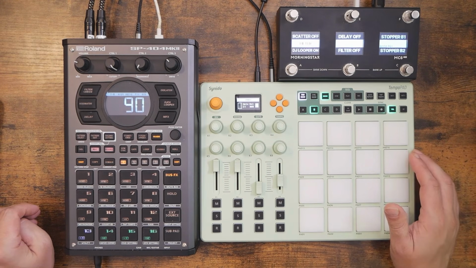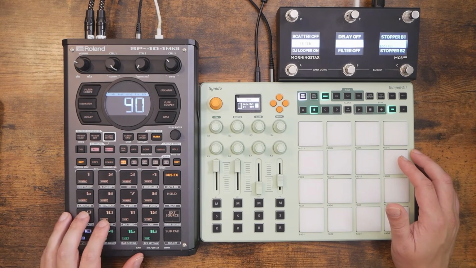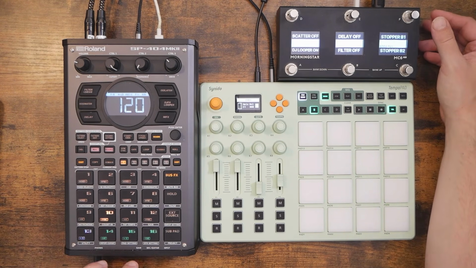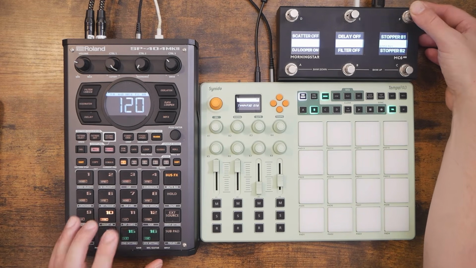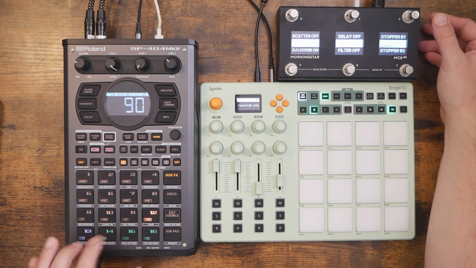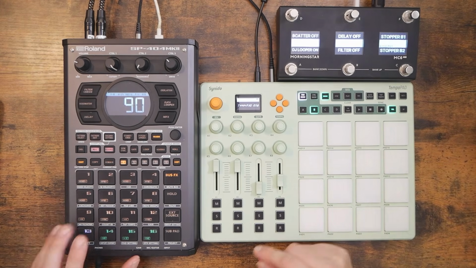That's pretty much it. So let's do a little play in here. I've just got the makings of a track set up. There's our stopper. You can see that's pretty simple.